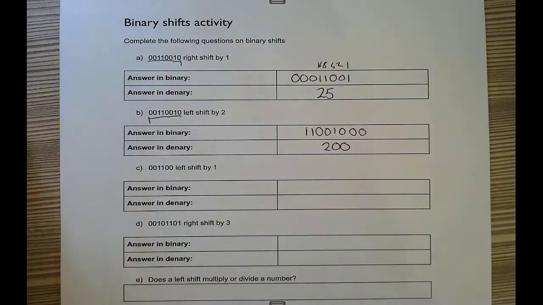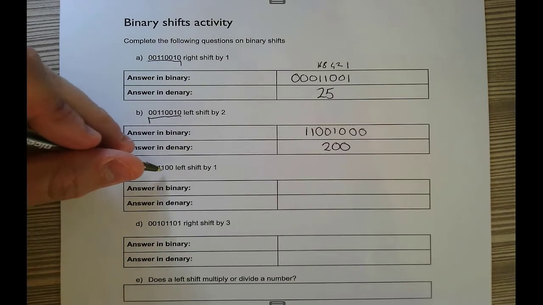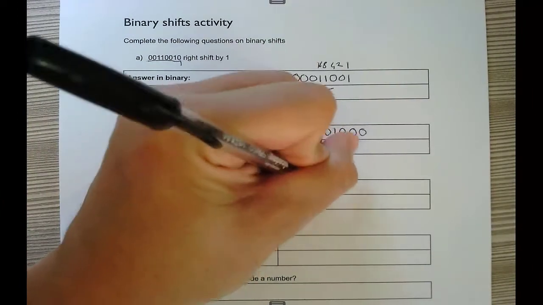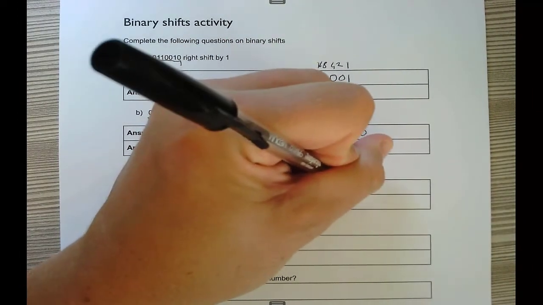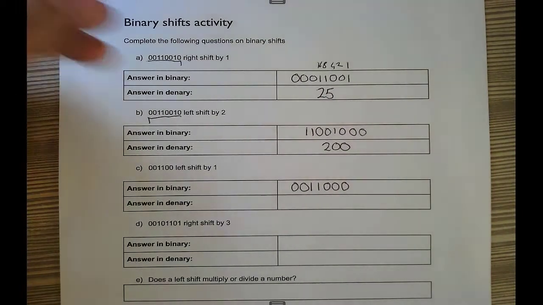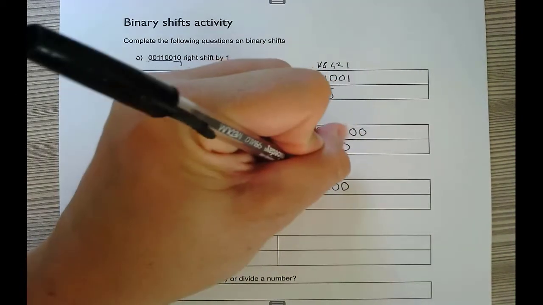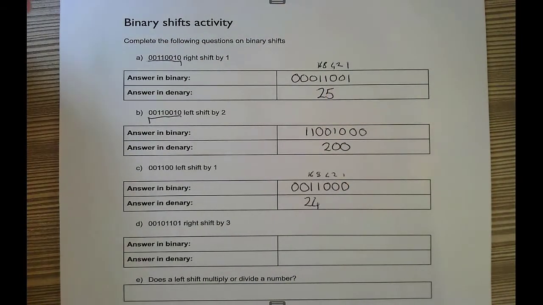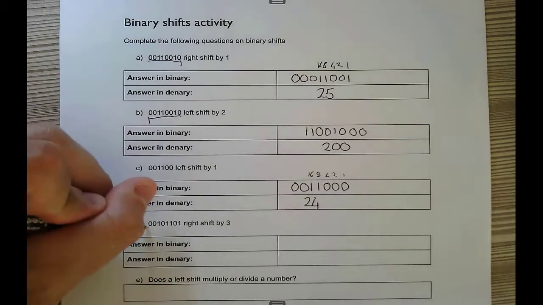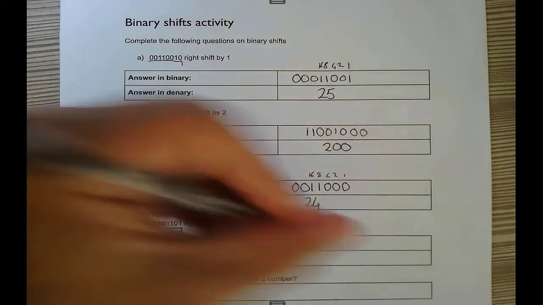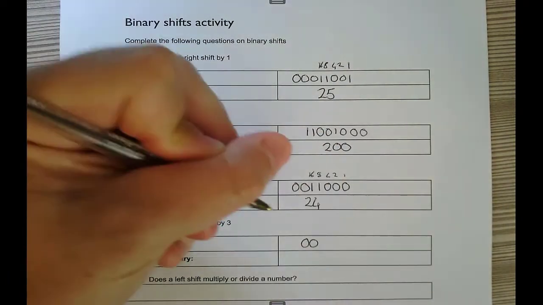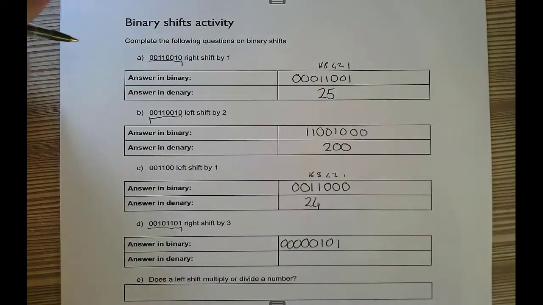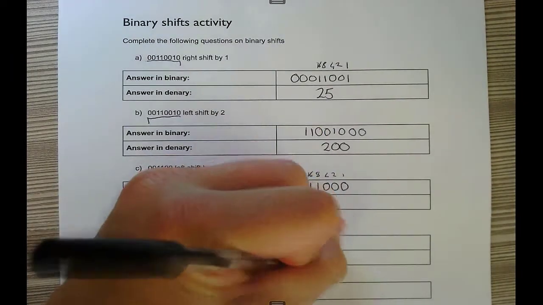Okay, so we do a left shift by 1. So we're going to end up with 0, 0, 1, 1, 0, 0, and then a 0 on the end. Okay, so my number now, we've got 1, 2, 4, 8, 16. So our number is 24. Okay, and then we've got a right shift by 3 finally. So again, my little cliff, the 3 fall off. So we're going to end up with 0, 0, 1, 0, 1. So that's 5 bits, and we're going to have 1, 2, 4. Answer to that is 5.